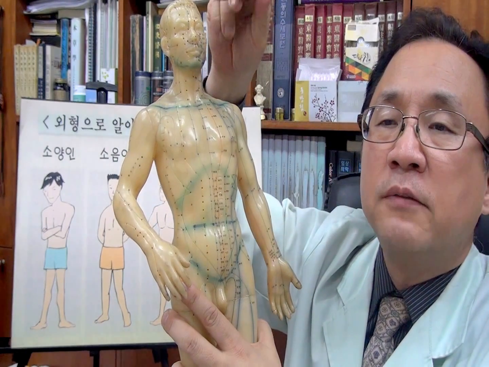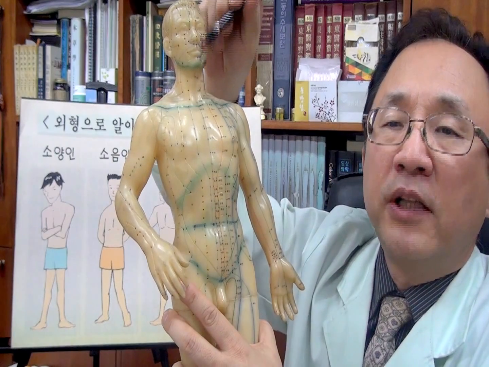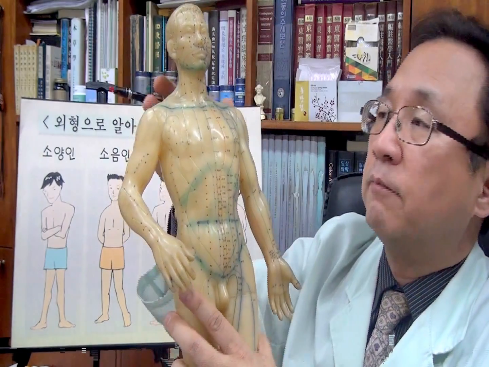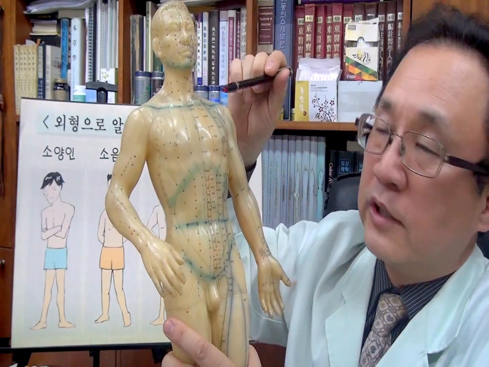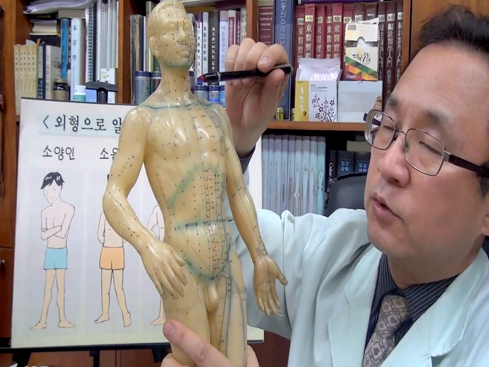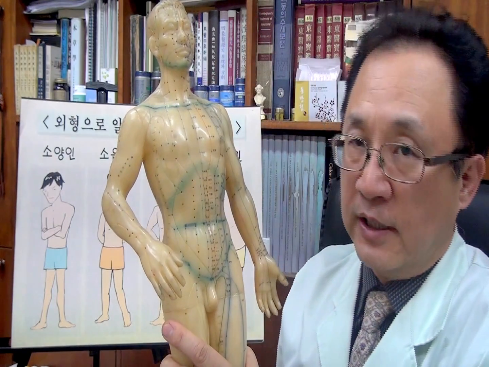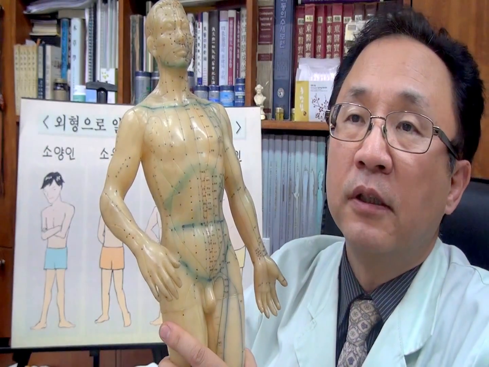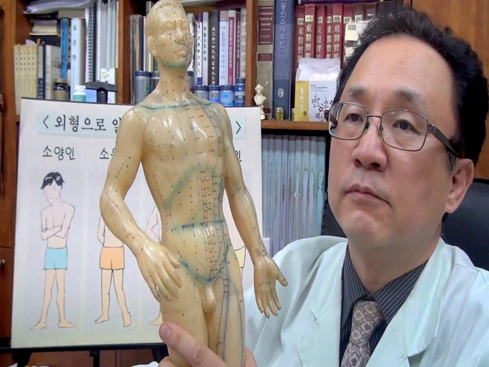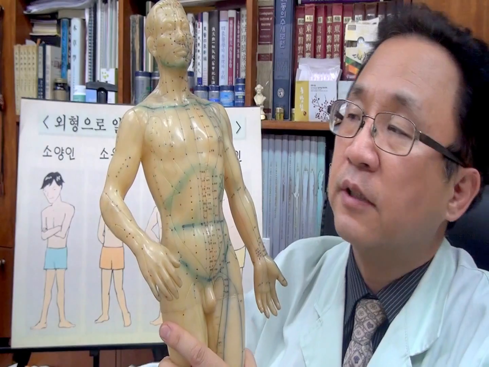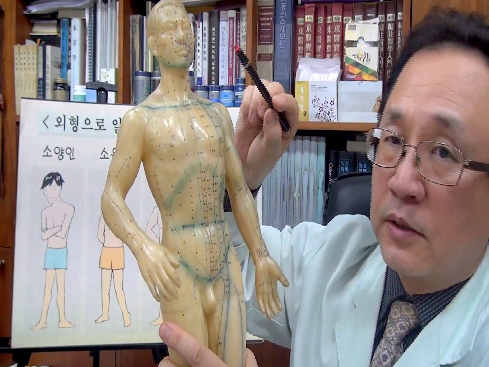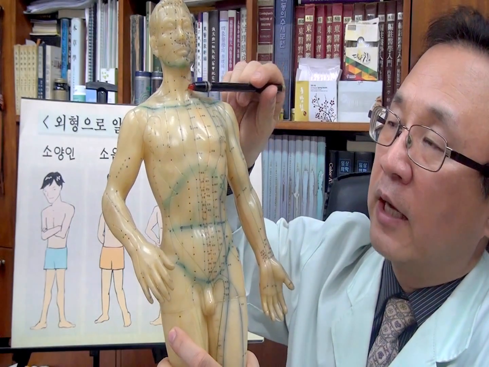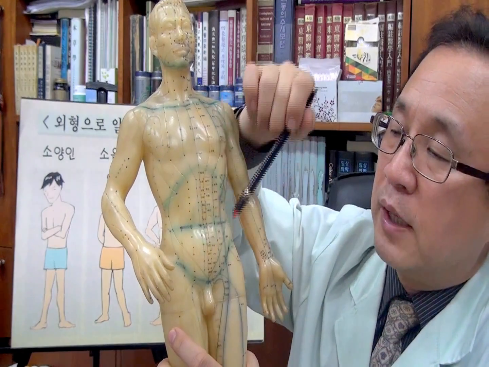Regarding the face shape, it is an inverted triangle. Now the body type of the Soyangin. In Sasang Constitution Medicine, the body is divided into 4 parts: the neck, the thoracic, the lumbar, and the pelvic.